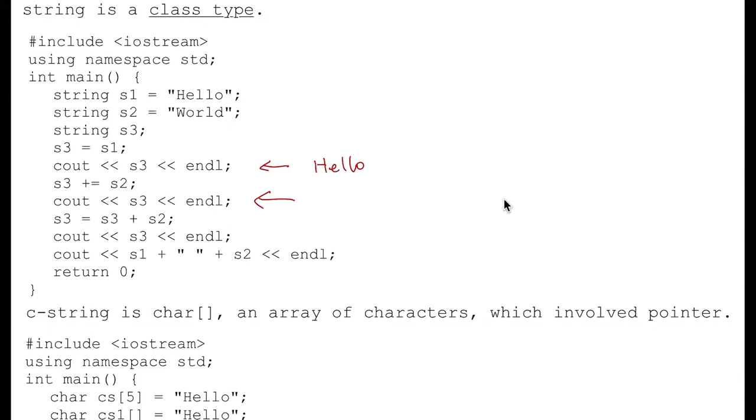The add equal is just the same as S3 equals S3 plus S2. The order matters here, so it will concatenate in the order you're adding them. So when you concatenate S2 to S3, S3 is hello, and then you have world right after it. So you concatenate these two words. Now your S3 becomes helloworld with no space in between them.